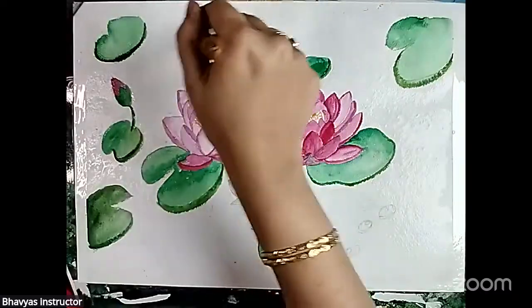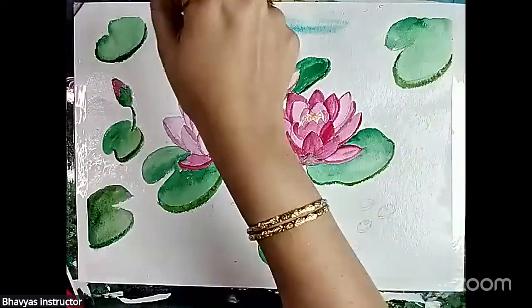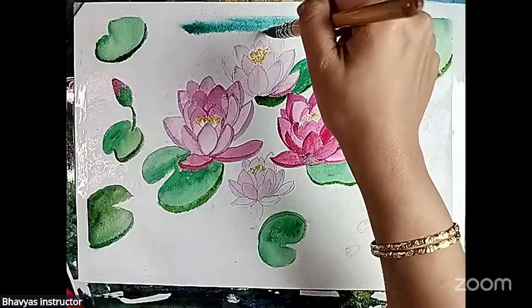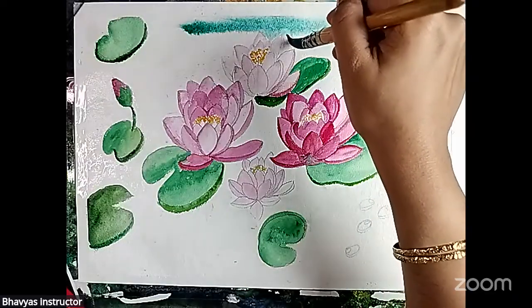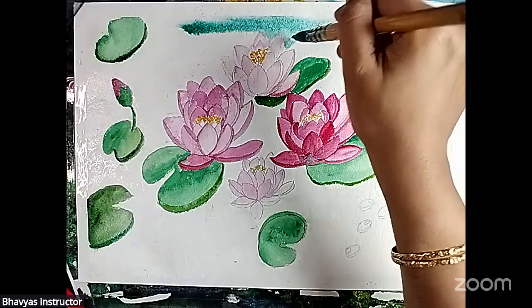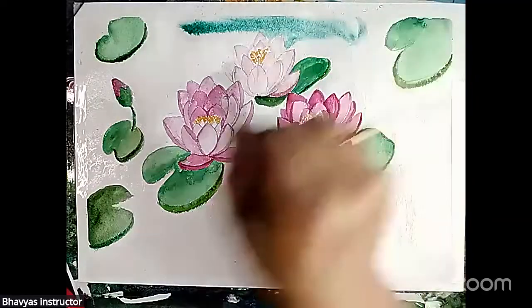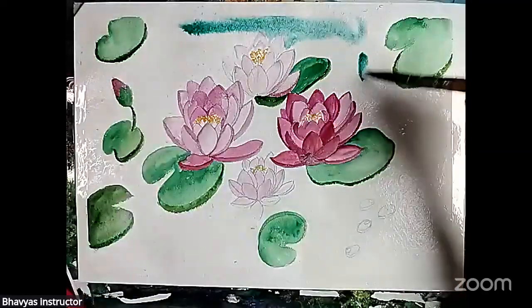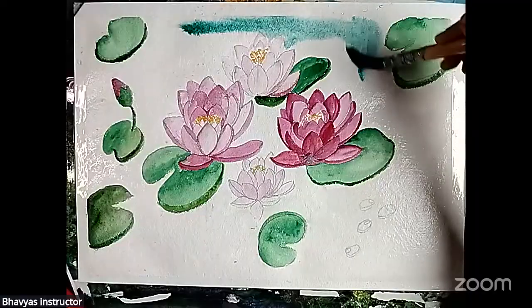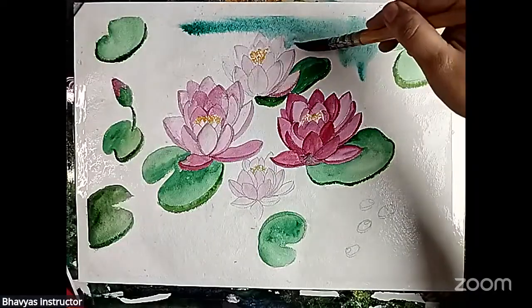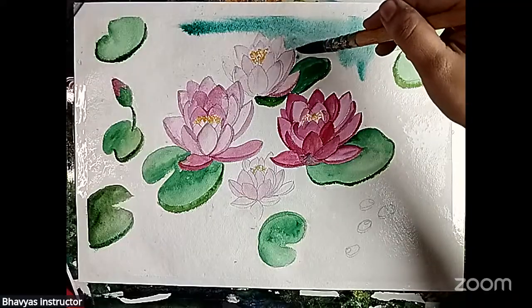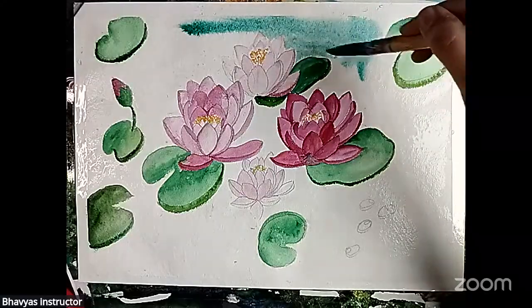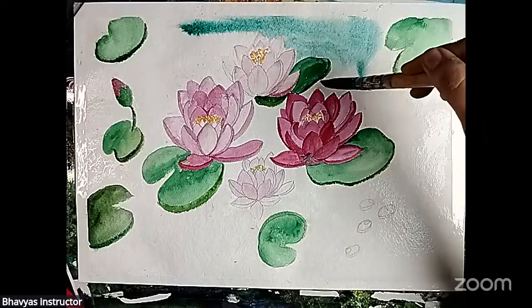See, this green should look like this. Water should not get dry. On top of that, you need to immediately add the color. Okay, everyone, like this.